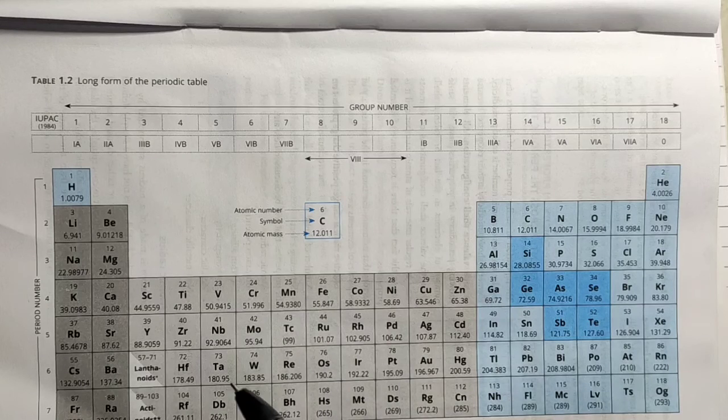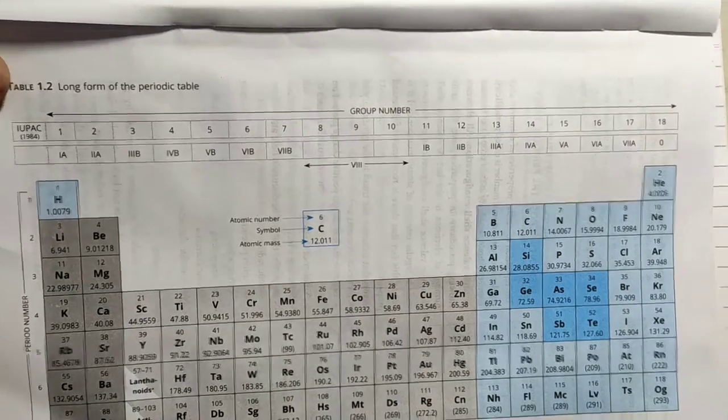As we all know, when you are moving down the group, the distance between the nucleus and the outermost shell increases. Due to that reason, they do not have the tendency to hold the electron more effectively in the outermost shell. So the ionization potential decreases when you are moving down the group. This is about the second property of the elements.